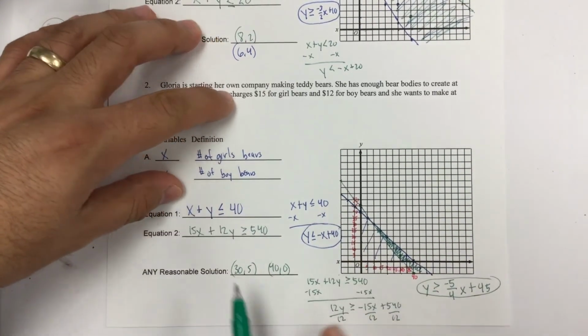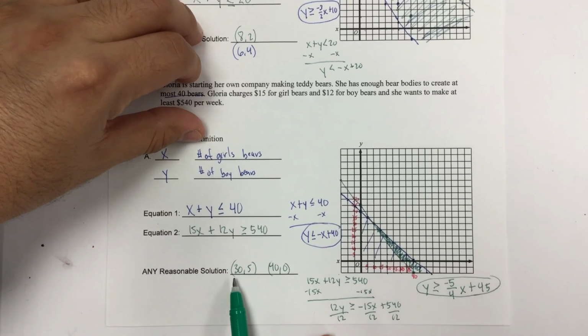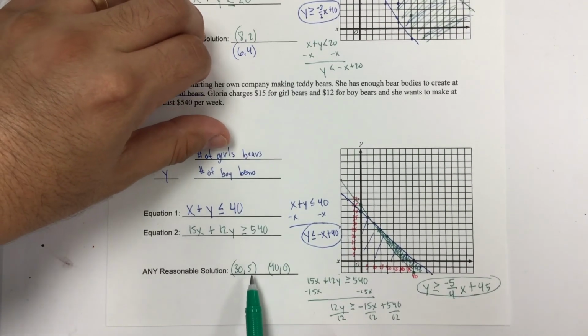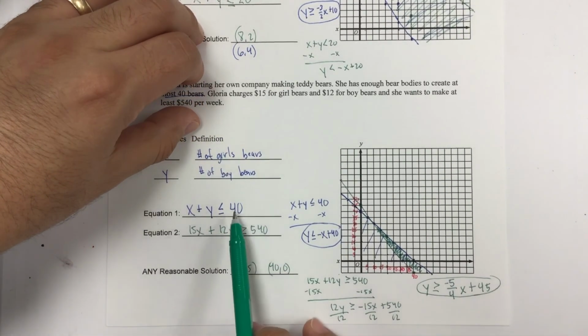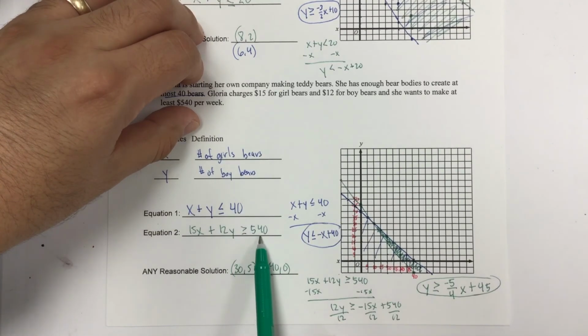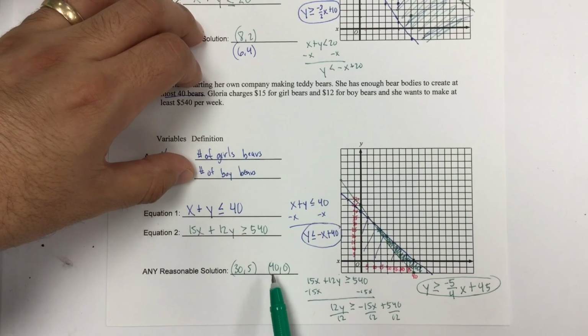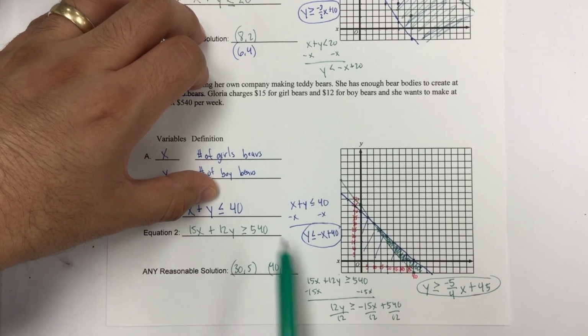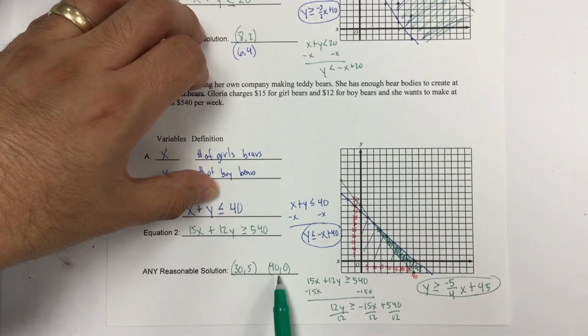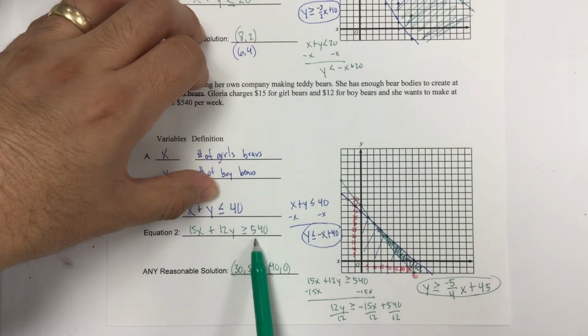So what this says, if I make 30 girl bears and 5 boy bears, that'll be less than or equal to 40, but I will make more than $540 or equal to it. And if I were just to make 40 girl bears and no boy bears, I would still have less than or equal to 40, but I would make greater than or equal to 540.